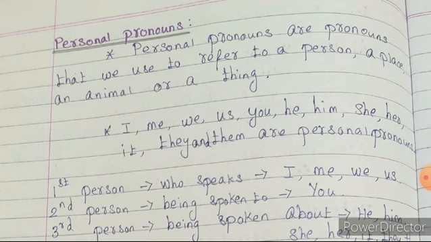Then look at this: first person, second person, third person. First person means the person who speaks, and there you can use the pronouns I, me, we, and us. Second person is the one being spoken to. It refers to you, which can be either singular or plural. Third person is the one being spoken about, not you or I. There we can use he, him, she, her, it, they, them. This is known as personal pronoun.